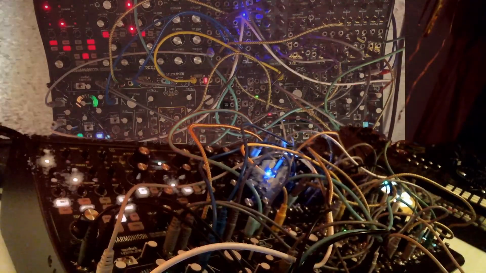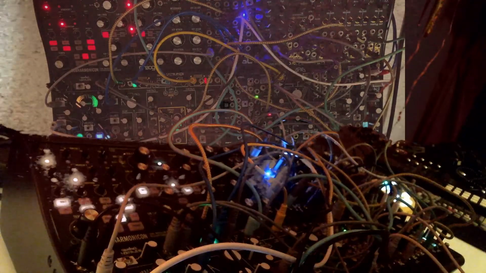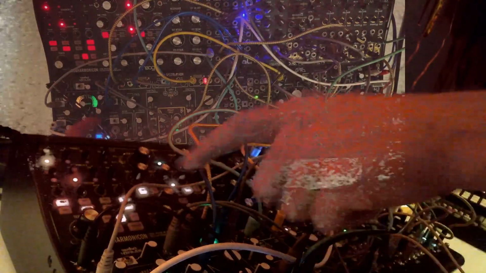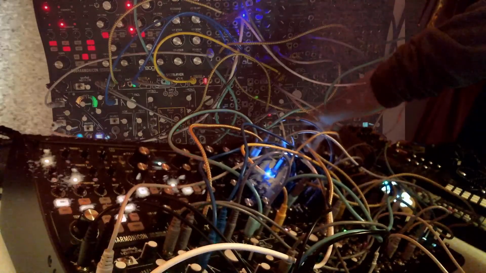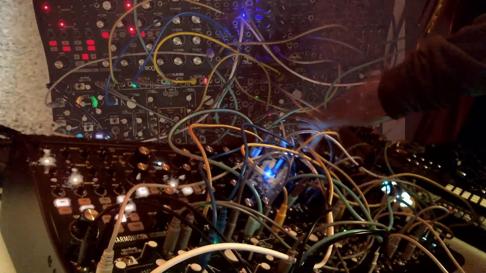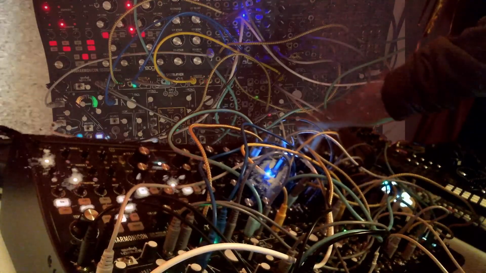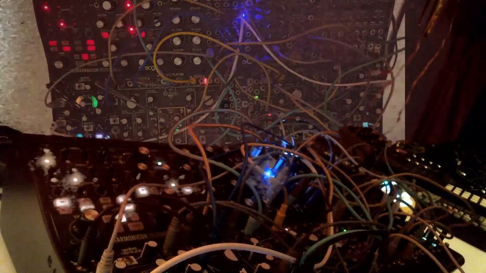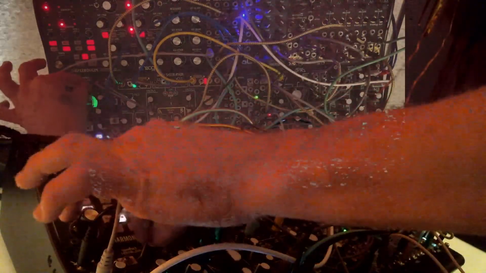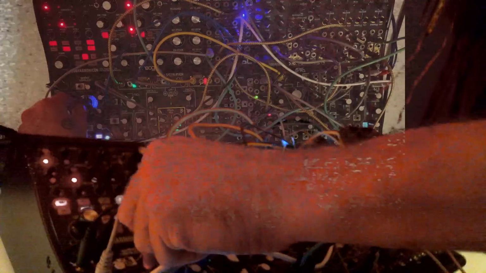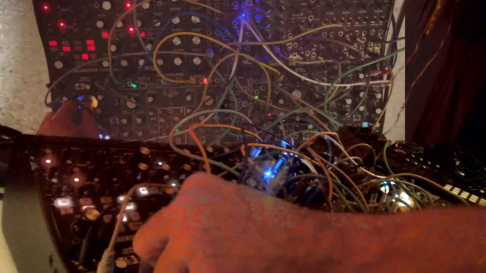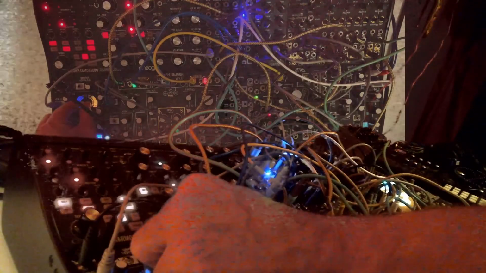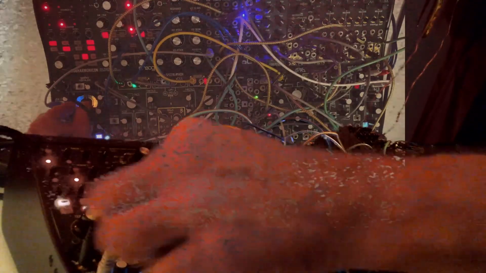And boy oh boy, am I super duper in love with this Make Noise Morphogene. From a sound designer standpoint, from a compositional standpoint, this thing just feels like cheating. Can't remember who said that, so I'll take credit for it. I mean, come on.